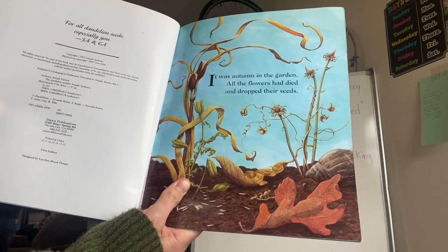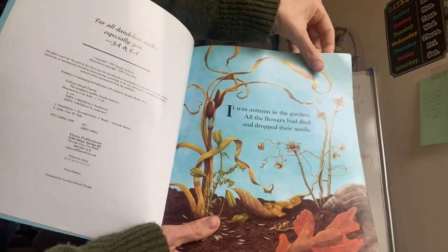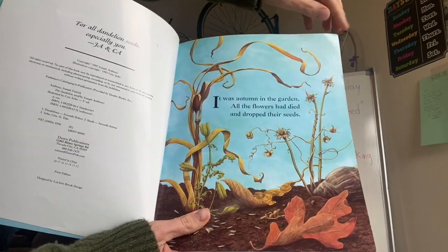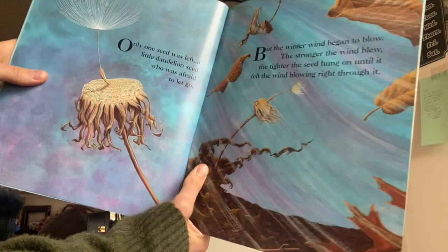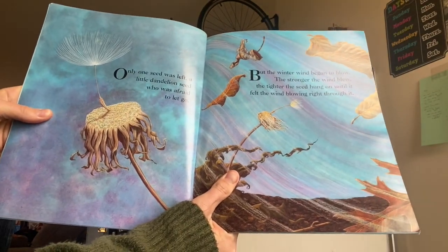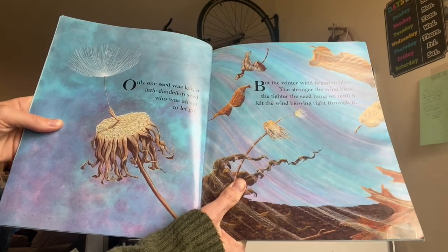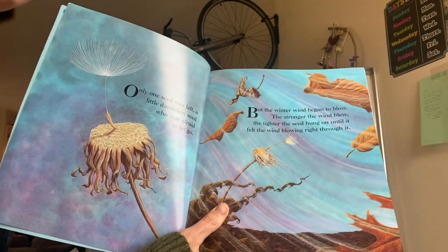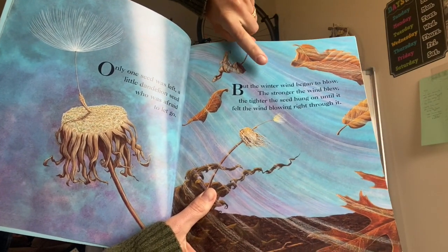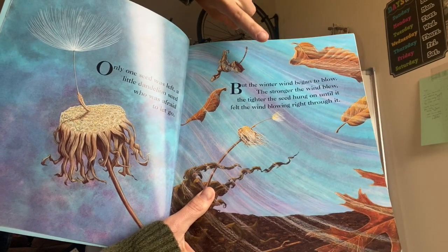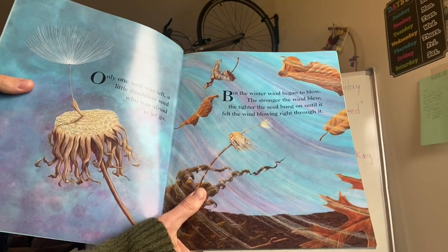It was autumn in the garden. All the flowers had died and dropped their seeds. You see all the seeds on the ground, kind of next to my thumb. Only one seed was left. A little dandelion seed who was afraid to let go. But the winter wind began to blow. The stronger the wind blew, the tighter the seed hung on to it until it felt the wind blowing right through it.